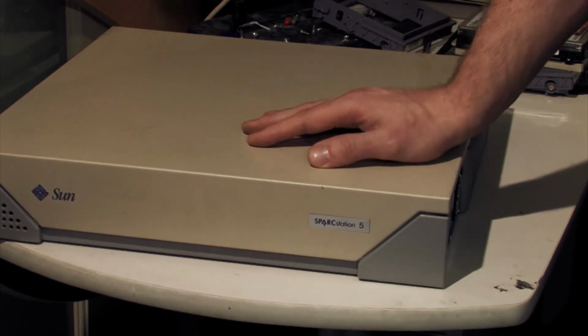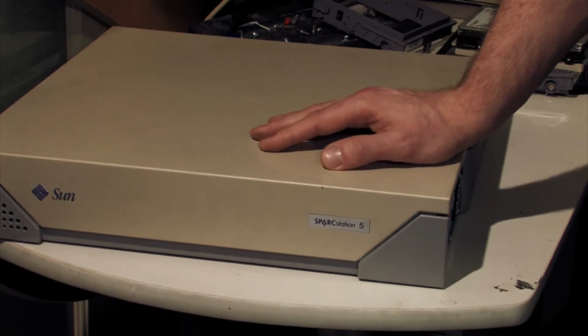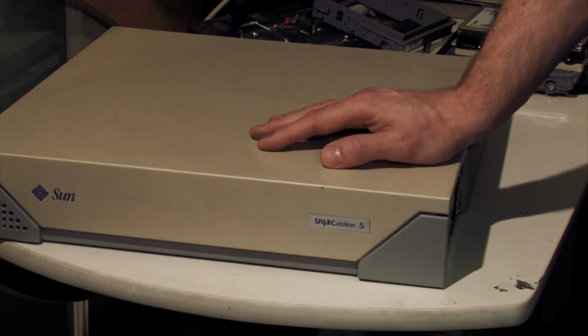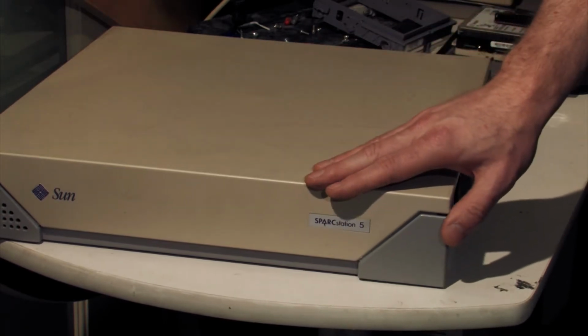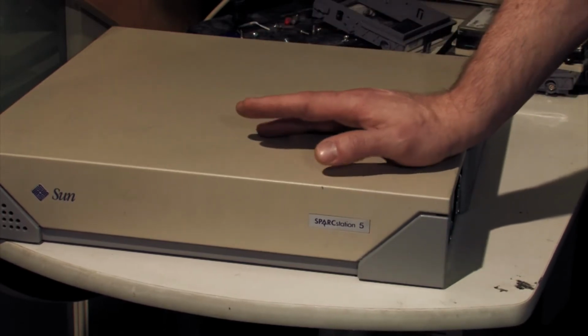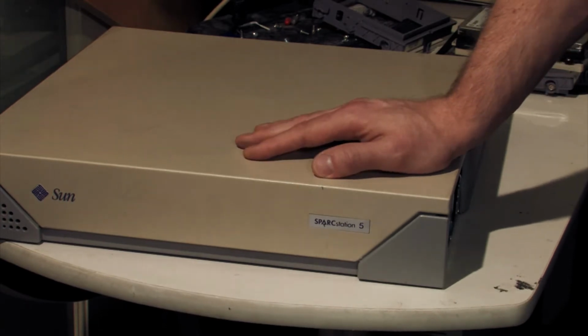You can use other models. I think the SPARCstation LX or Classic may be one of those, as long as it runs on the Sun 4M architecture. I think that's basically the one thing you need to watch out for. So there's other models of the SPARCstation line you can use, but in my opinion, it's probably best to go with the 5, 10, or 20 if you want to use NeXTSTEP or OpenSTEP. So I think what we'll do now is take a look at the actual installation process.